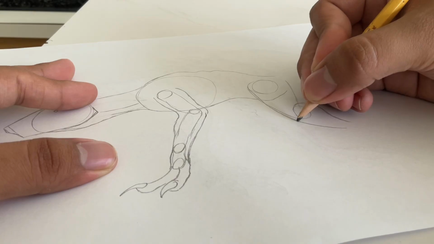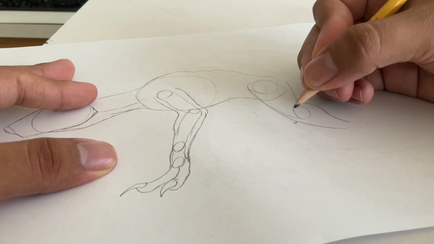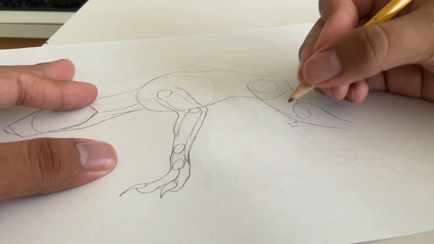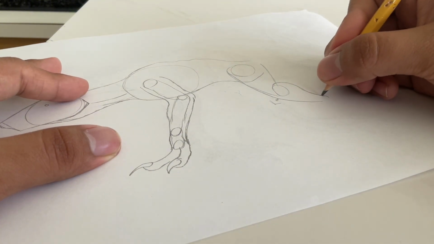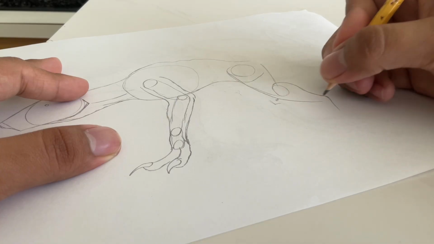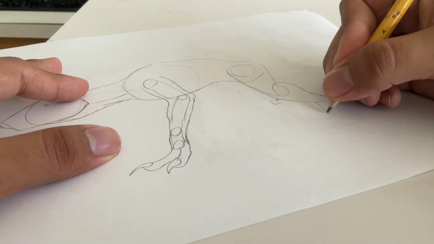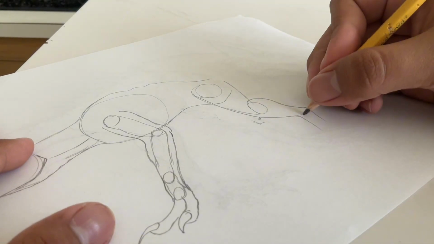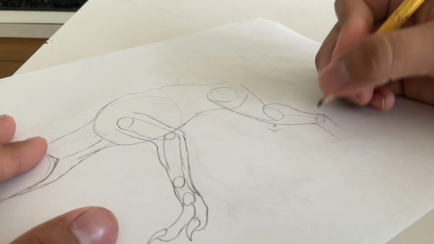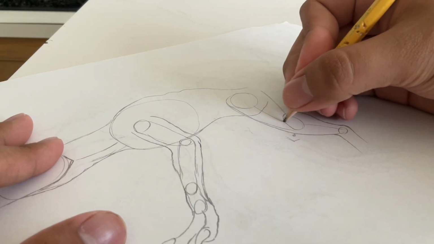Kind of bend it at this point, right here, just so it gets that knee feel. Alright, and then this one you curve it down. Then you stop a little bit before, so it's like that animal-ish leg. So in total, it should be like this.